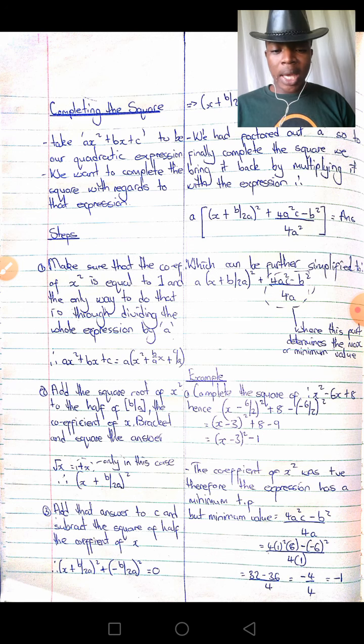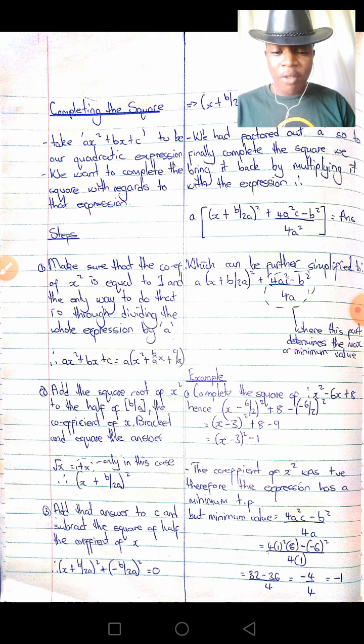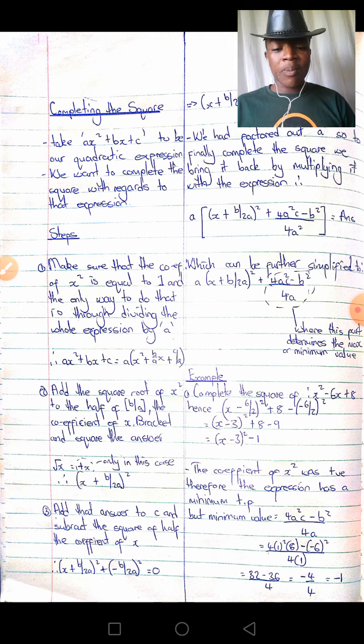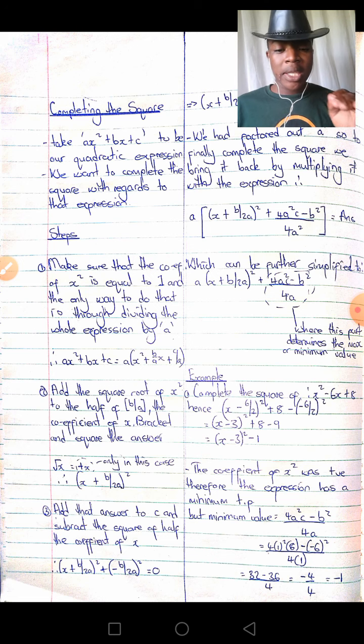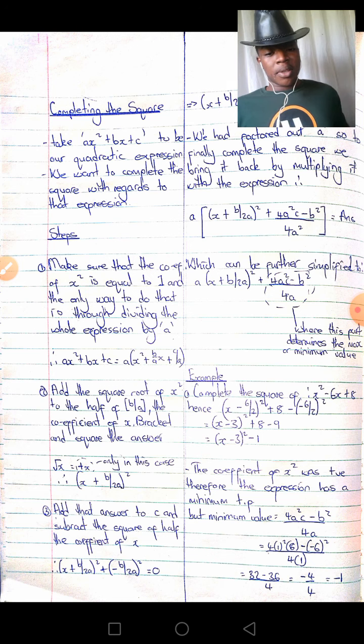Now you add that to c and subtract the square of half the coefficient of x, right? So we're saying x plus b over 2a close bracket squared plus c. So there should be a c there at the bottom of the page. There should be a c. It's plus c minus what? B over what? Over 2a squared.